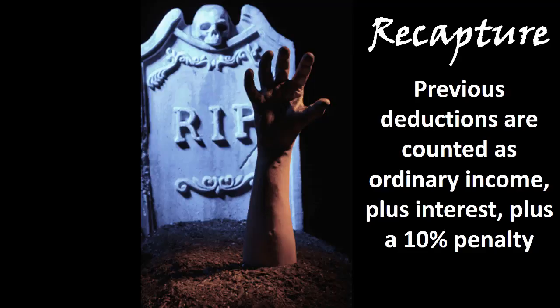Specifically, all previous deductions are now counted as ordinary income. The donor must pay the taxes on this ordinary income plus interest plus a 10% penalty on the taxes owed. The result of recapture is sufficiently unpleasant to deter taxpayers from taking this deduction without completing the ultimate transfer of all rights to the charity within 10 years.